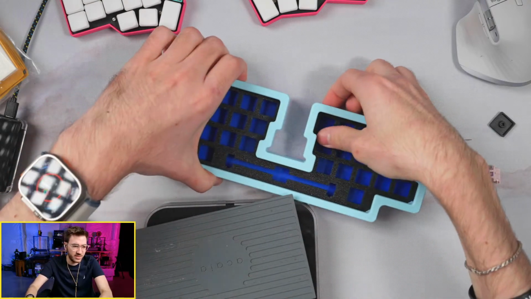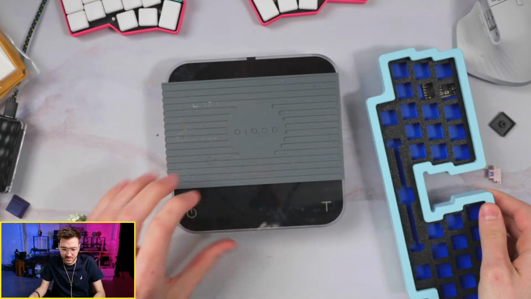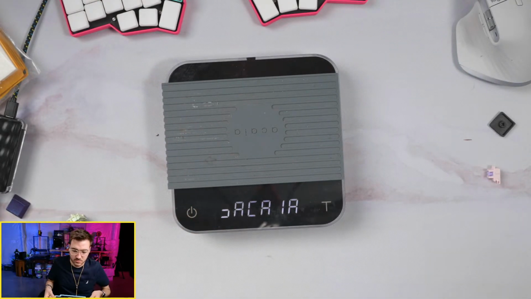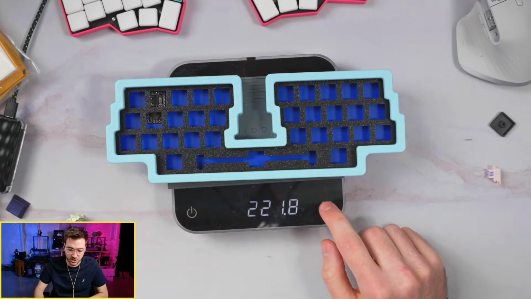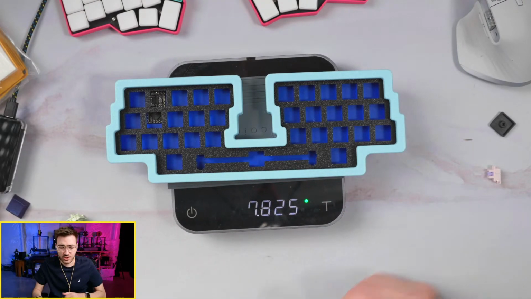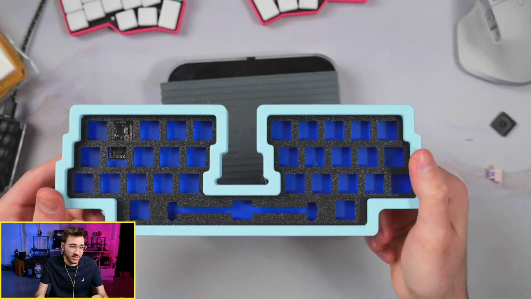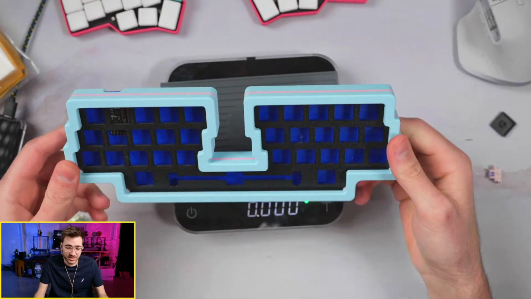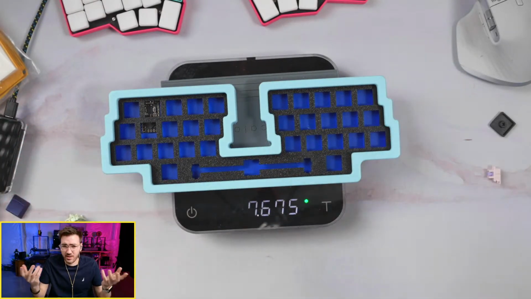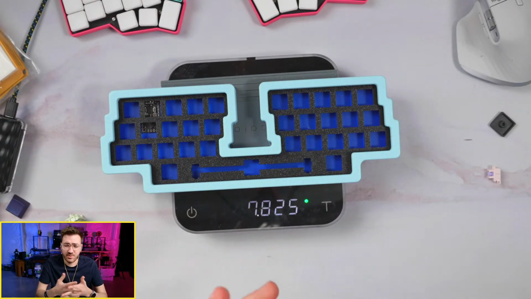So, what I want to show you is because it's printed completely solid, that's how much the board weighs without anything on it. 221 grams, which equates to almost half a pound. So, without any copper or anything in this, it's almost half a pound, which is nice, but once you add all the switches and everything in it, it's going to get heavy. It'll be about a pound. The other one, the integrated plate, is about a pound also.